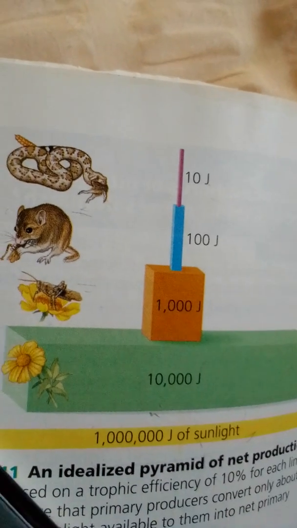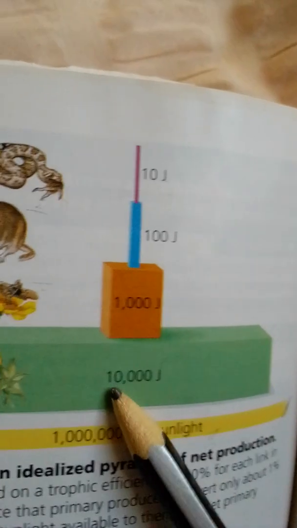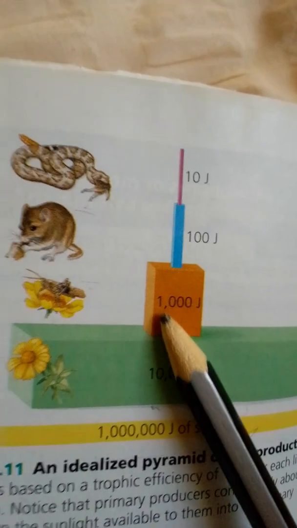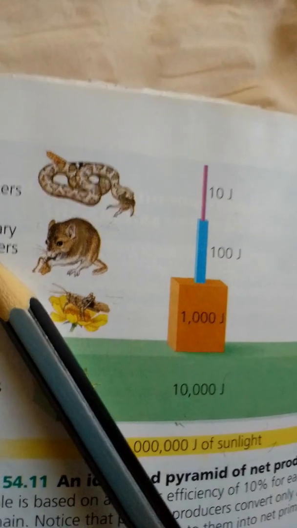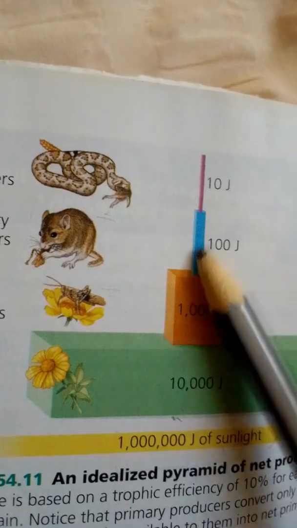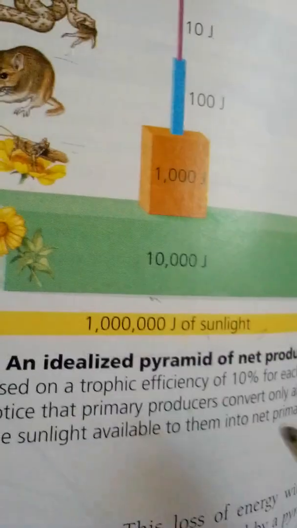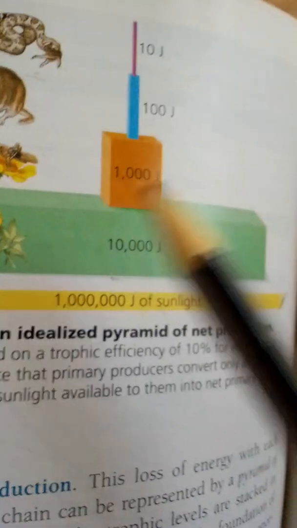Notice primary producers, 10,000 joules, primary consumers, 1,000, secondary consumers, 100 joules, tertiary consumers, 10 joules. Back to the size of each block is proportional to the net production expressed in energy units of each trophic level.